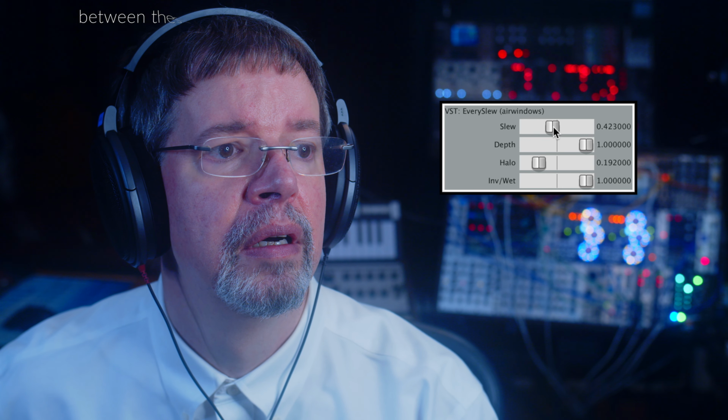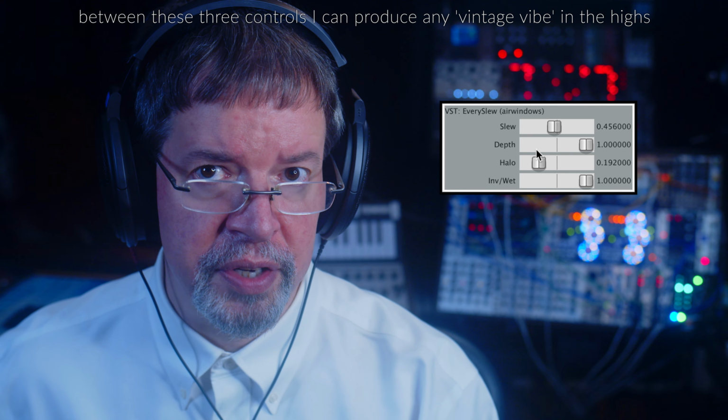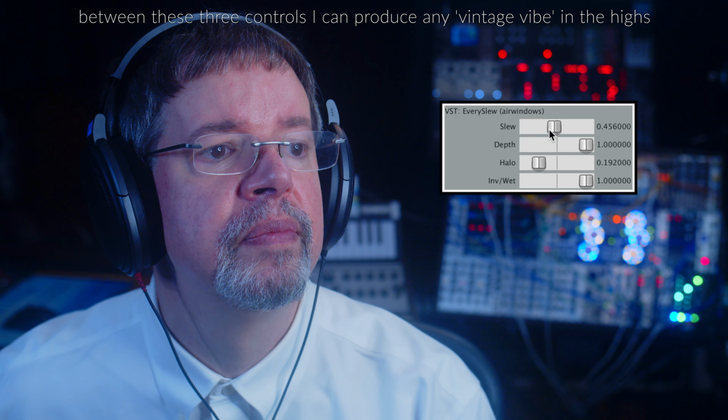And of course, PlatinumSlew defaults to all of the depth, so this gives us PlatinumSlew. Most effectively used with a relatively small amount of that effect, but there's more.